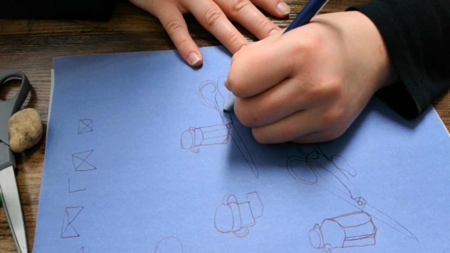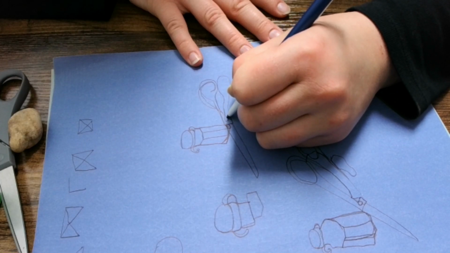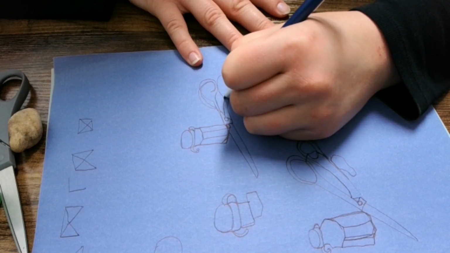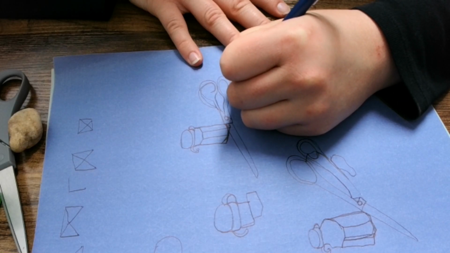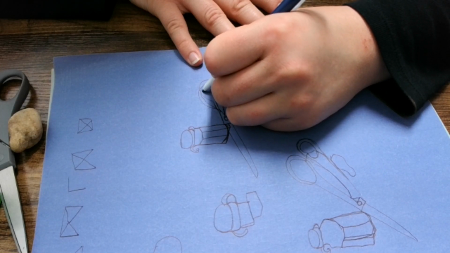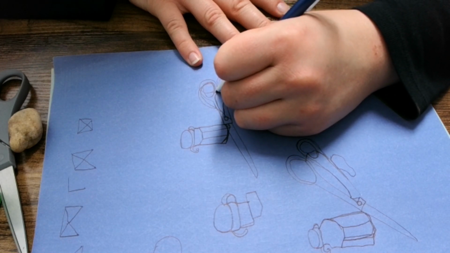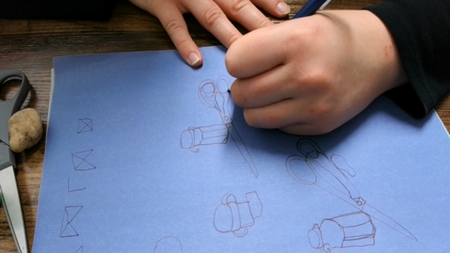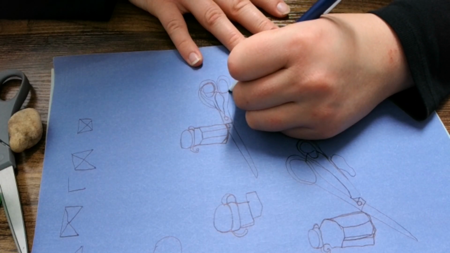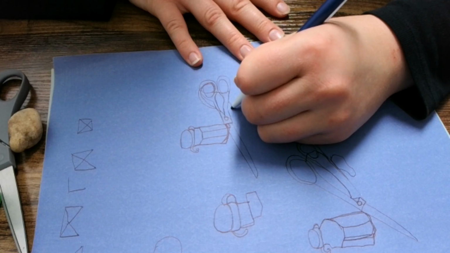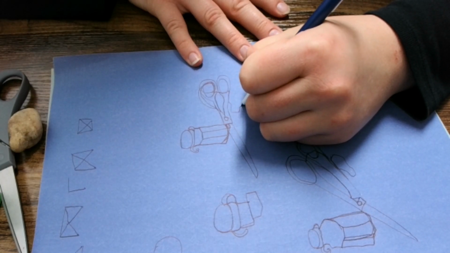Well, it ended up working out fine anyways. And then we come here. The rock.